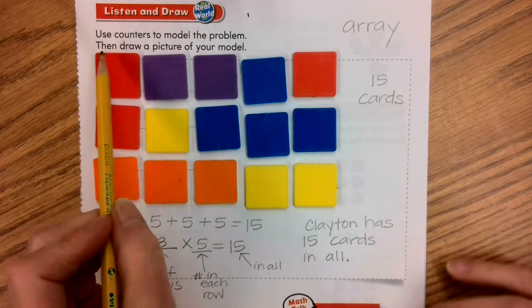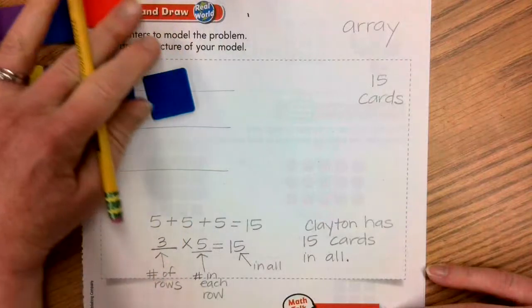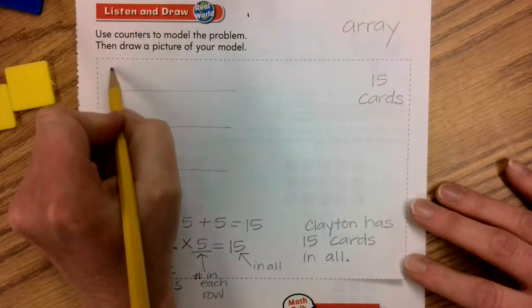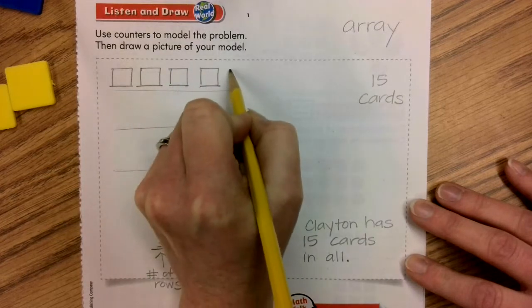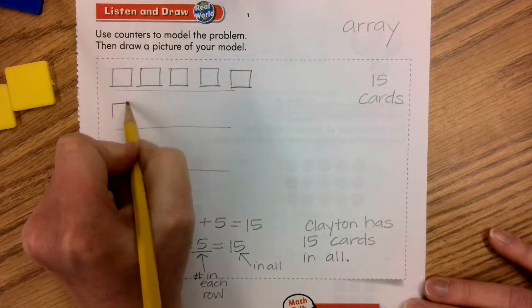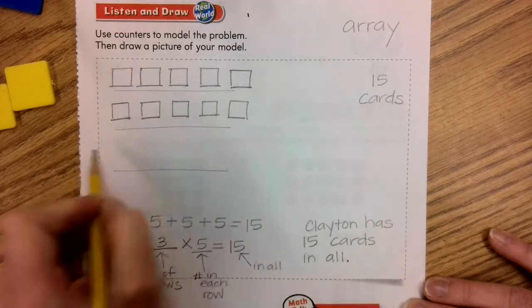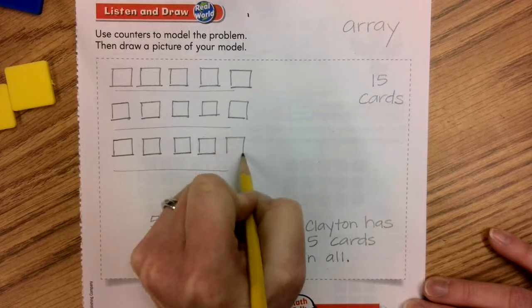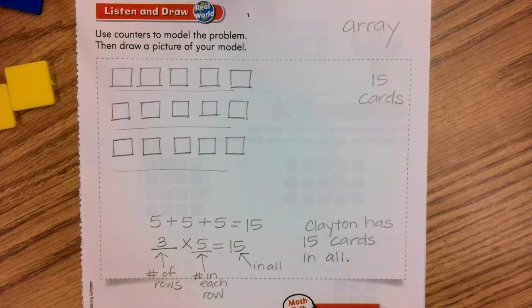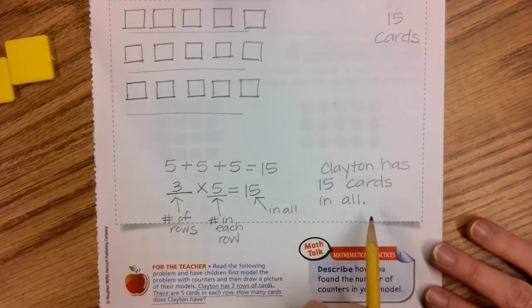Now, when I move this, it does say I need to draw a picture of my model. So I'm going to move these out of the way so I can draw my picture. So 1, 2, 3, 4, 5. And the same thing here. And the same thing here. So you do the same. Make sure that you have all of your parts and you didn't skip anything, and you've got your capital letter and your period.